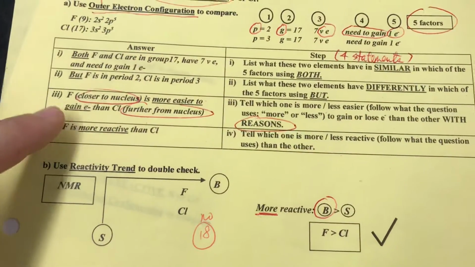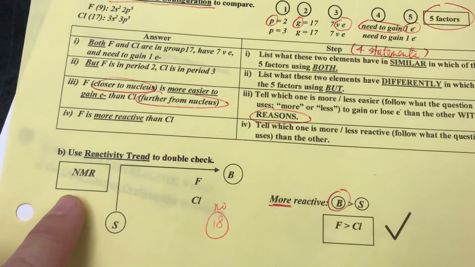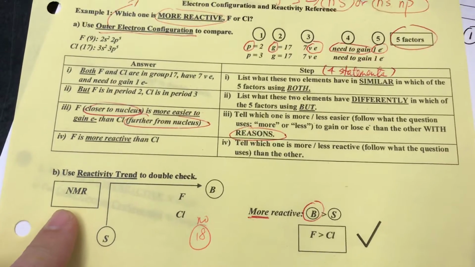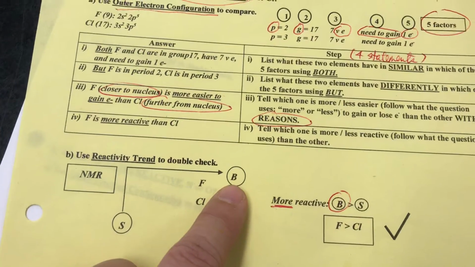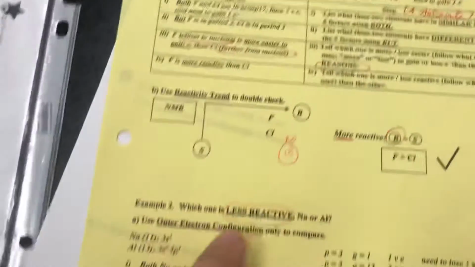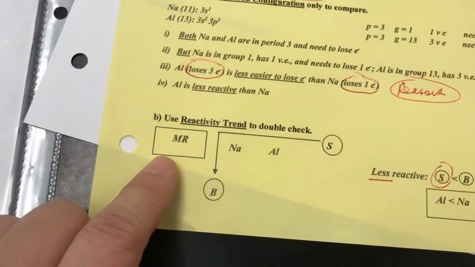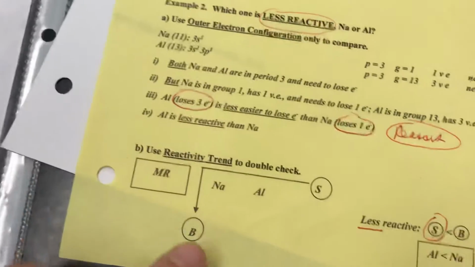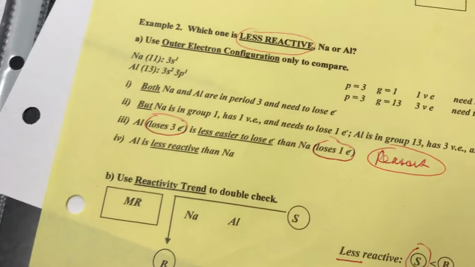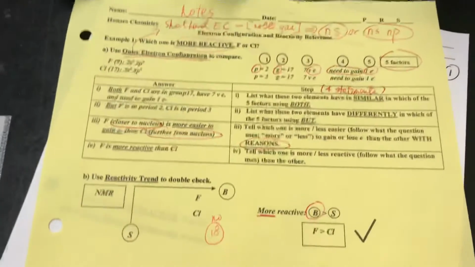Now, because they are both nonmetals, we use the nonmetal reactivity. And because nonmetal is on the right-hand side, the big arrow is on the right-hand side. If they are metals, you use the metal reactivity. Metal is on the left-hand side, and that's why the bigger arrow is on the left-hand side. That's how I distinguish the two trends.